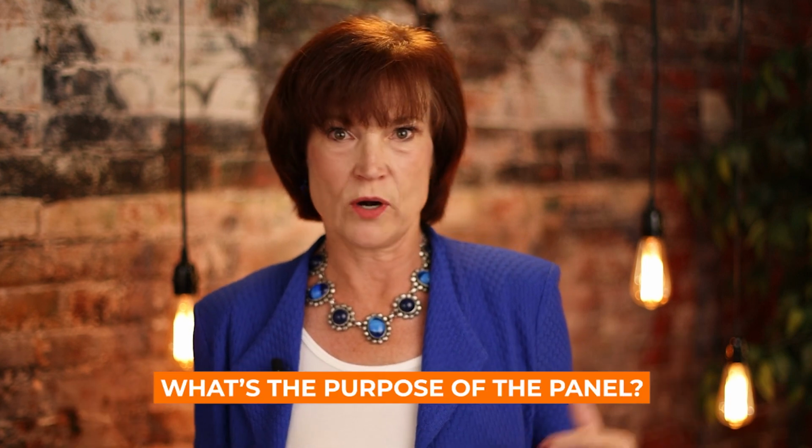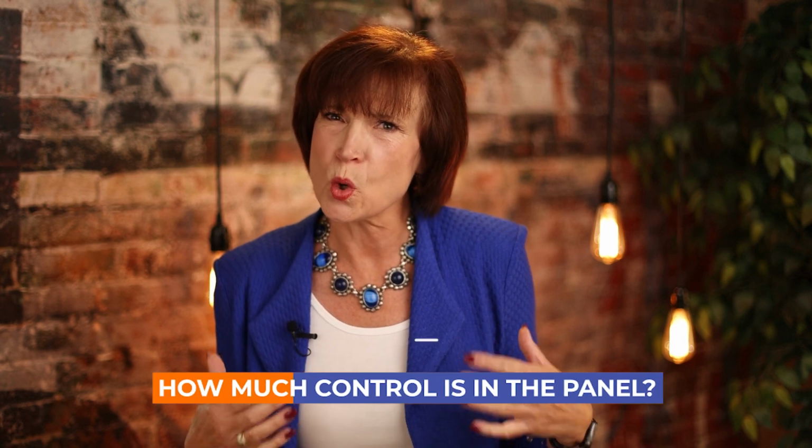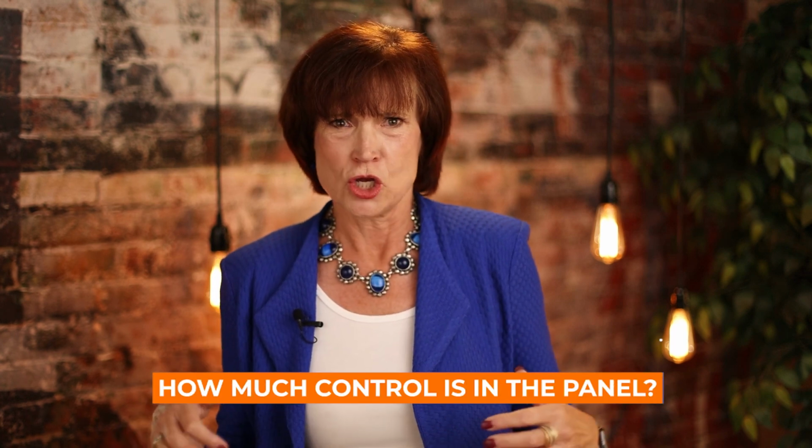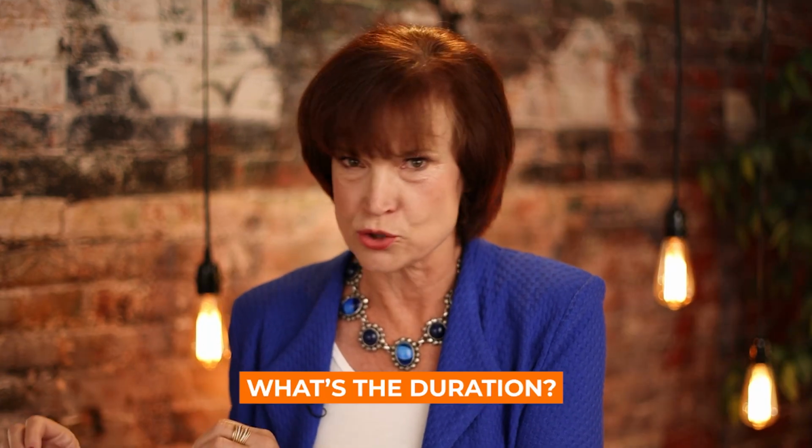Another piece is, what's the purpose of the panel? Is it more informational, where you're sharing information, or is it more inspirational, where you're trying to inspire the audience to take action, to do something that will affect your vision for the panel? Another factor to consider is how much control is in the panel? Is it really structured, or is it kind of loosey-goosey? Just more spontaneous, unstructured. What's the duration? Is it really, really short?